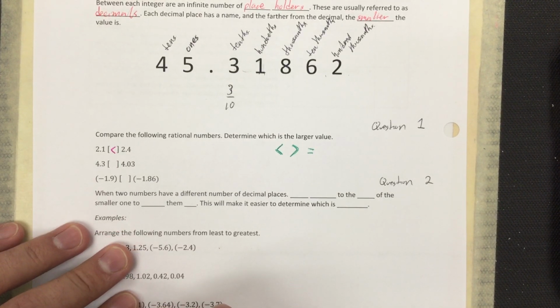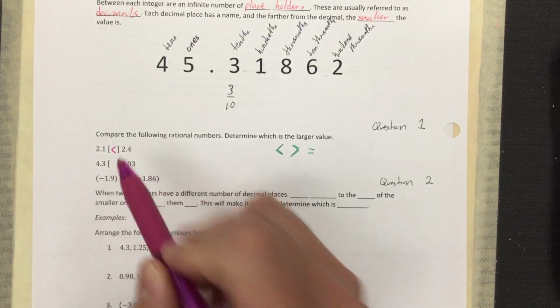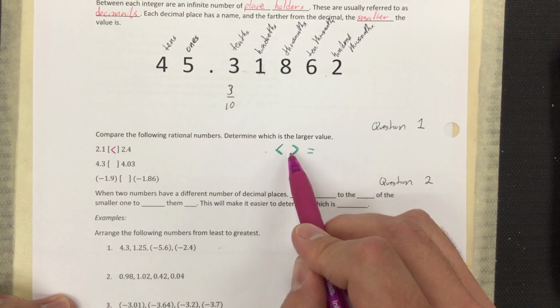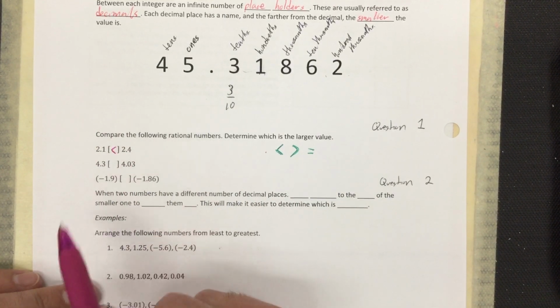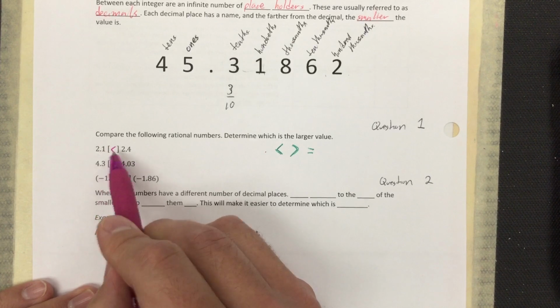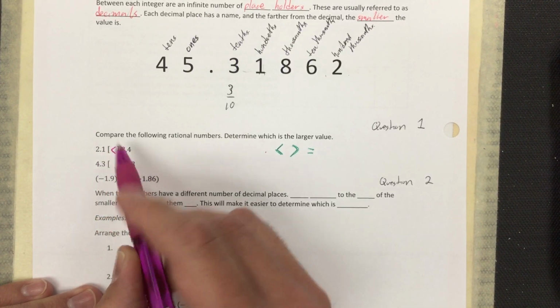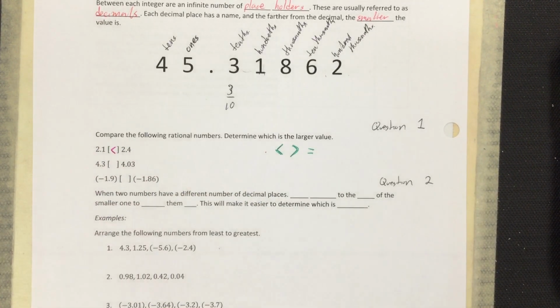So we can put that little sign in there. Now remember, the open mouth leads to the bigger number. A less than sign means whatever's on this side is smaller than the other side. Greater than means whatever's on the left is bigger than the right-hand side. So that's going to represent that 2.1 is smaller than 2.4. Again, same number of decimal places. We can often see that.